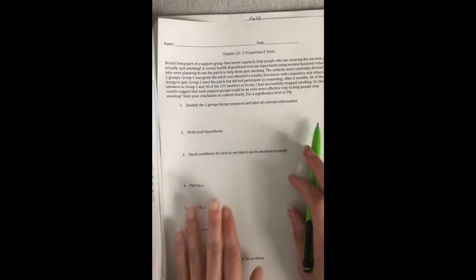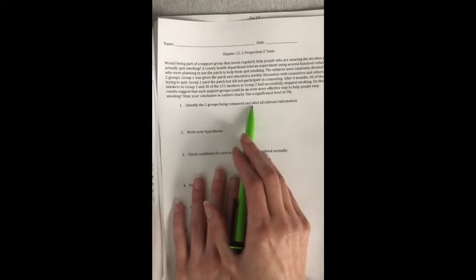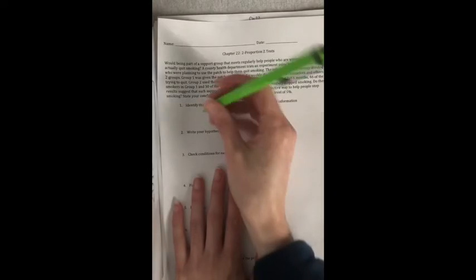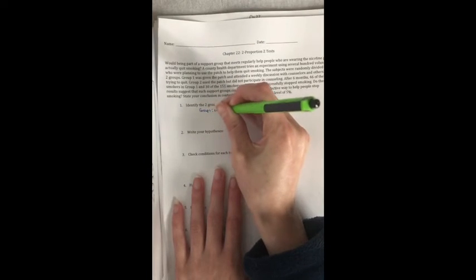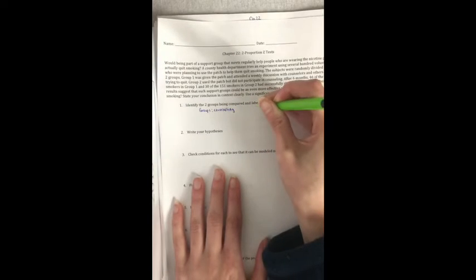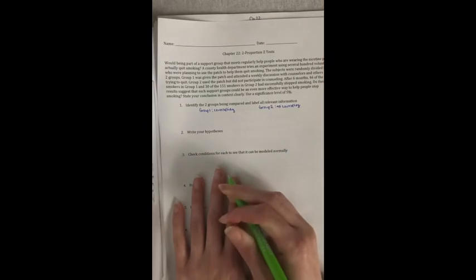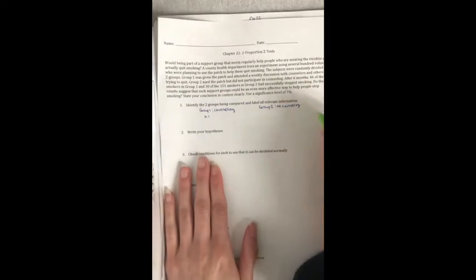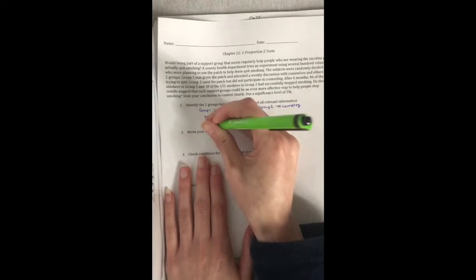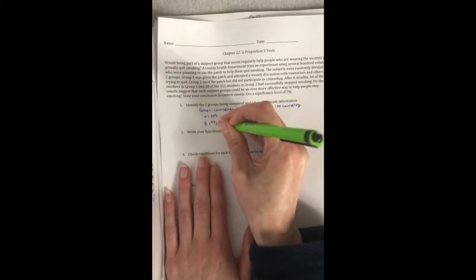Do these results suggest that support groups could be an even more effective way to help people stop smoking? The first thing we're asked to do is to identify the 2 groups being compared and label all the relevant information. So we have Group 1, which is the counseling group, and we have Group 2, which is the no counseling. So those are our 2 groups, and now we're going to label our n's and our p hats. So our n for Group 1 is 143, and our p hat is 46 out of the 143.